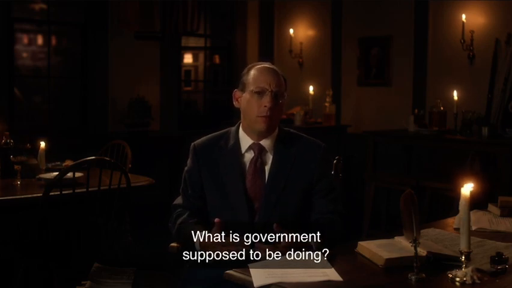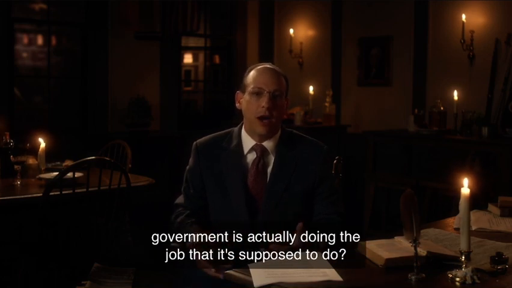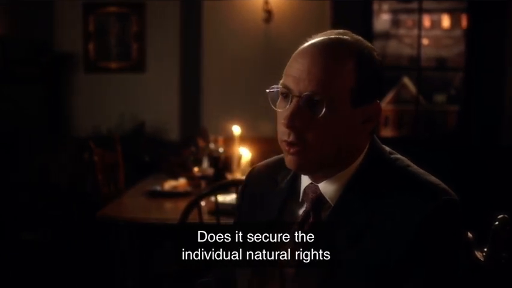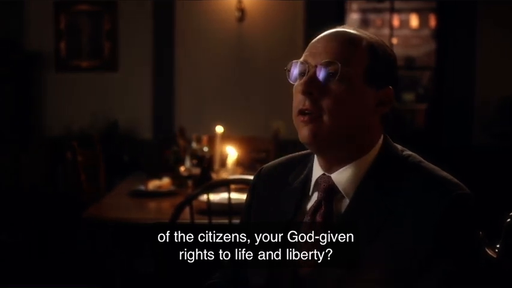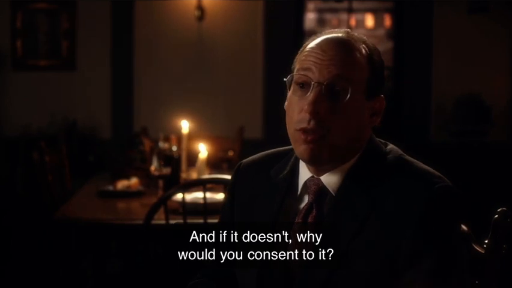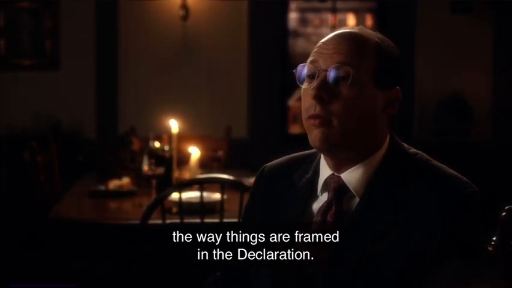What is government supposed to be doing? What's the standard for judging whether or not government is actually doing the job that it's supposed to do? Does it secure the individual natural rights of the citizens, your God-given rights to life and liberty? And if it doesn't, why would you consent to it? That's ultimately the question, and that's the way things are framed in the Declaration.